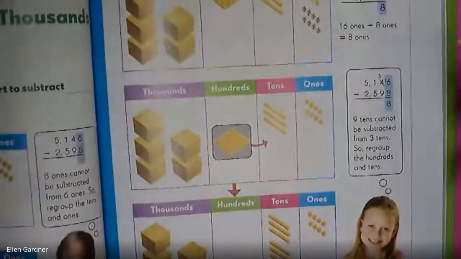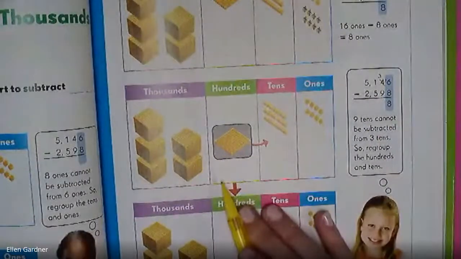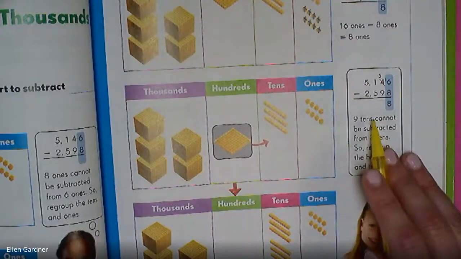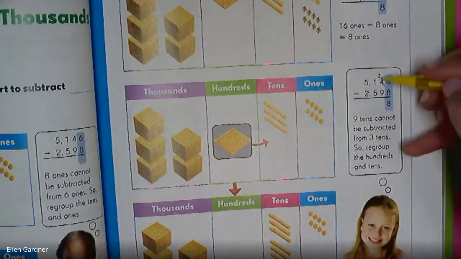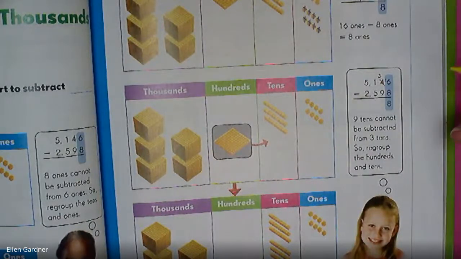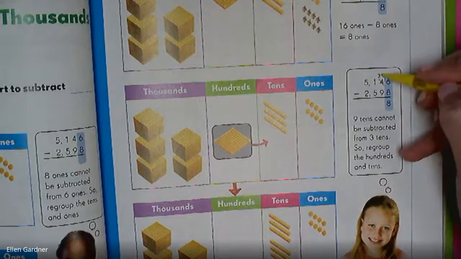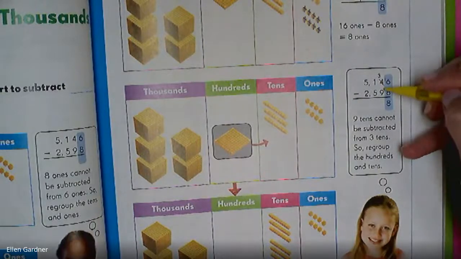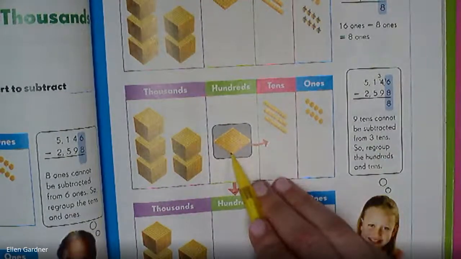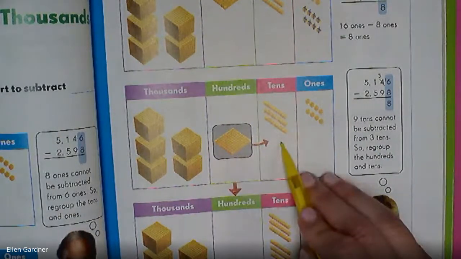Next step, we are going to subtract in the tens place. So we have 3 minus 9 in the tens place. Once again, the digit on the top is smaller than the digit on the bottom. So we will regroup again by moving 100 to the tens place.